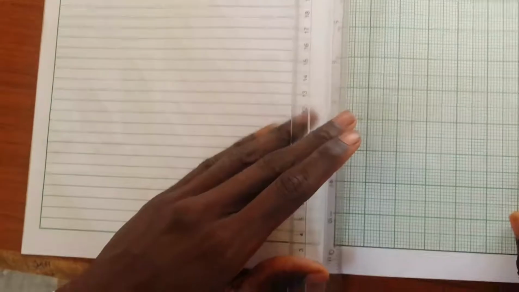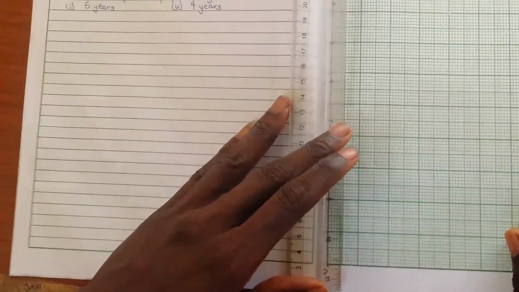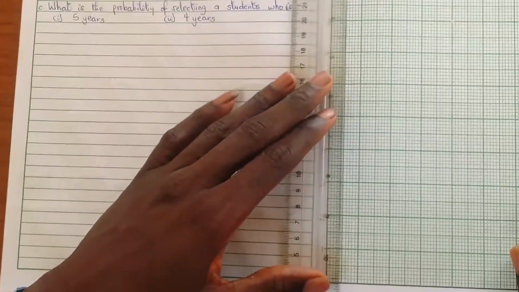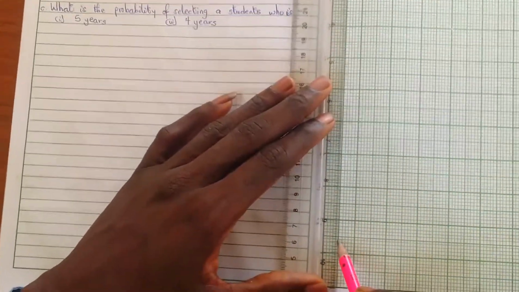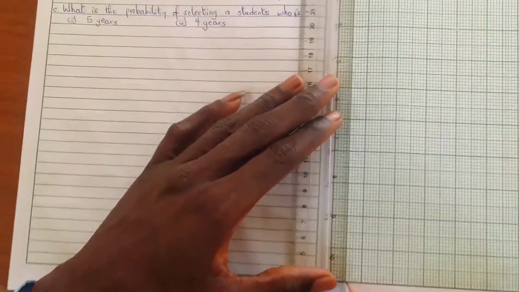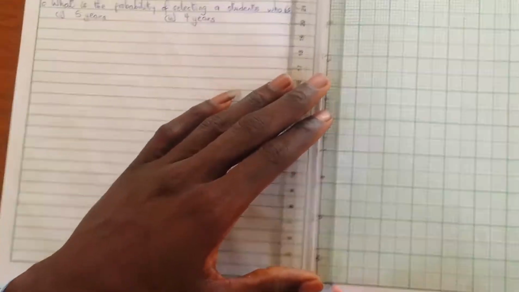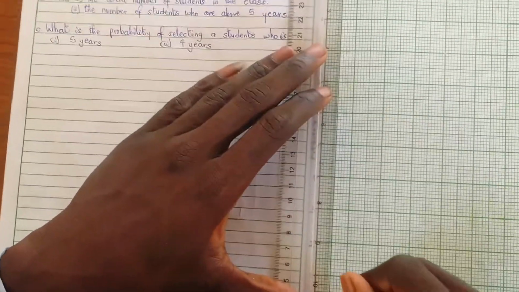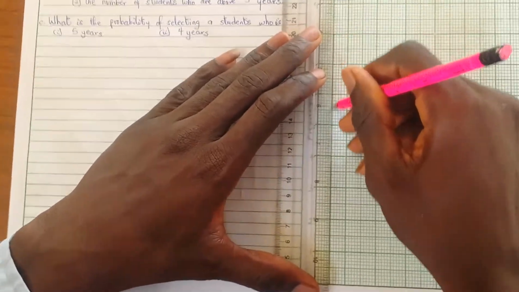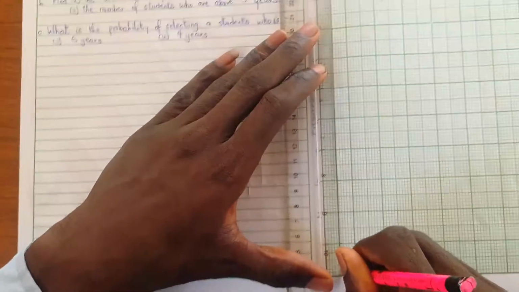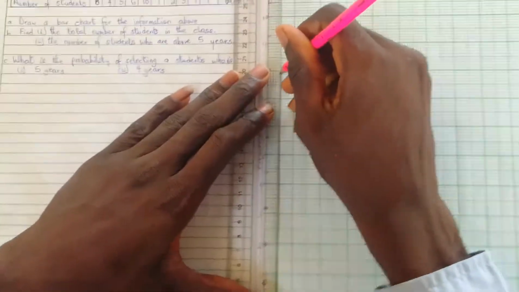So what we are going to do is position our ruler on the first thin line, which is this one. Then we will rule our line to the corresponding value for 1, and this is 8. So we'll rule our line to 8.